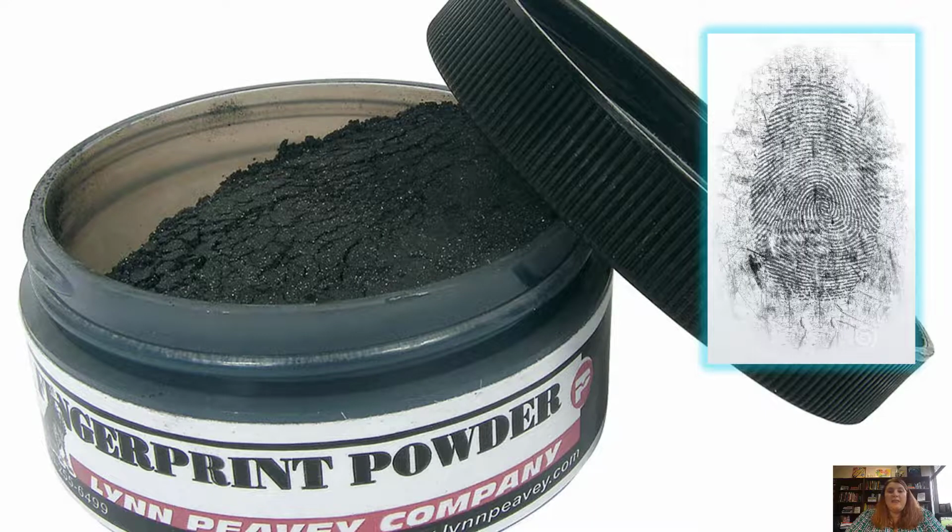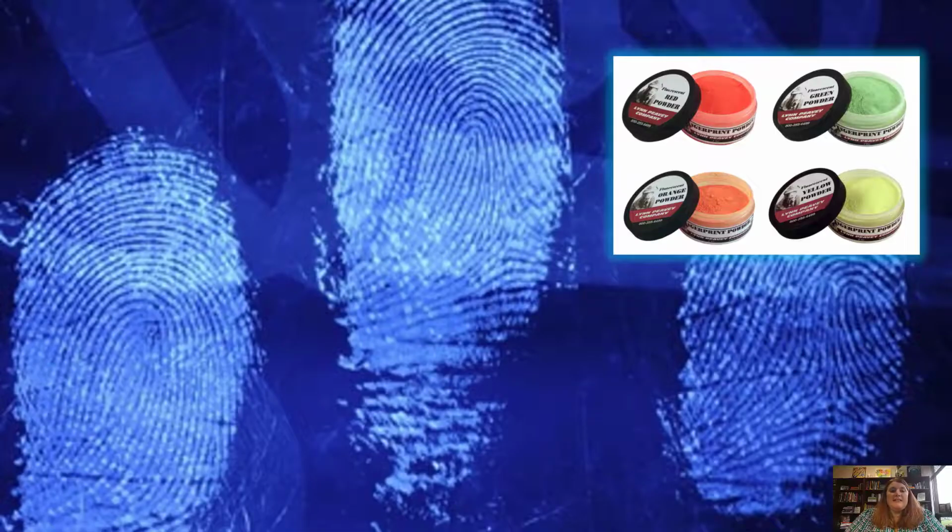Here's an example of a fingerprint that's been lifted with traditional black powder, and the fingerprint powder that's used for this type of processing method. Here's an example of fingerprints that are developed with fluorescent powders.